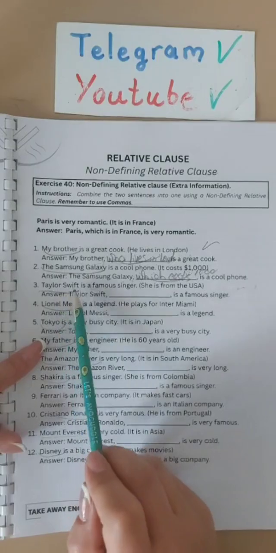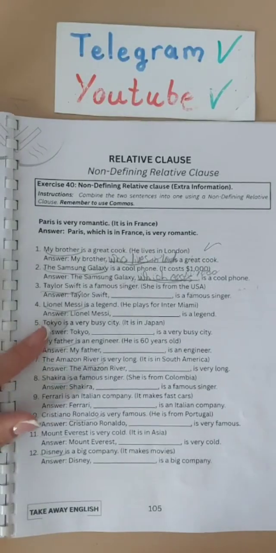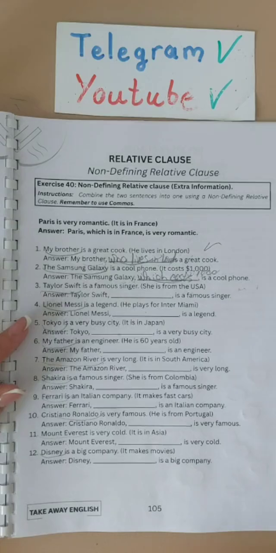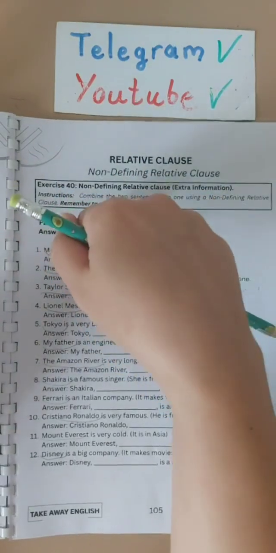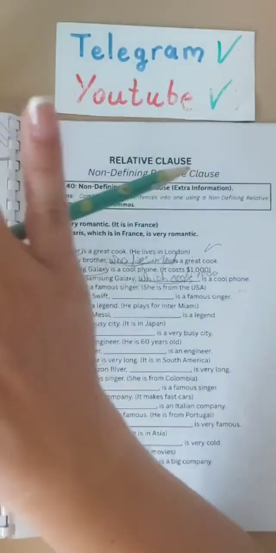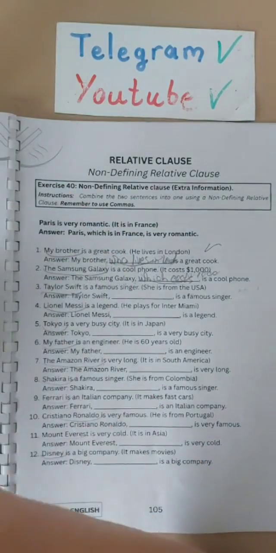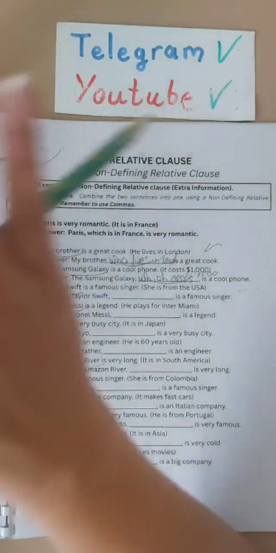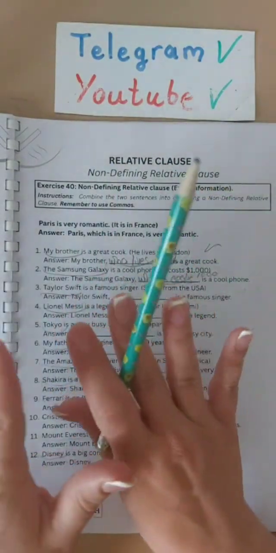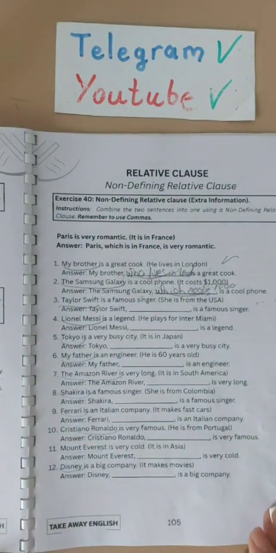Number 3. Taylor Swift is a famous singer. She's from the US. Okay. In these defining and non-defining relative clauses, we cannot use what. It's another topic. In these structures, we cannot use what.